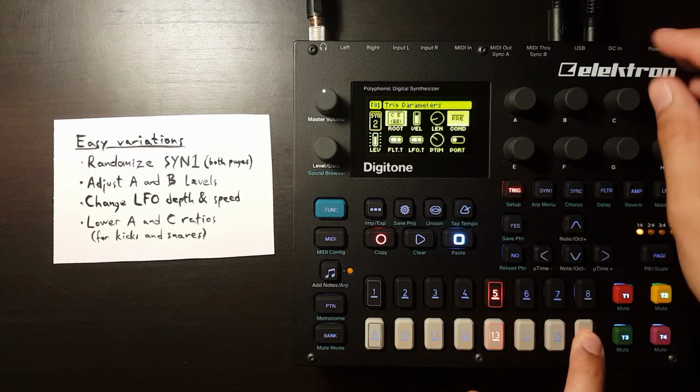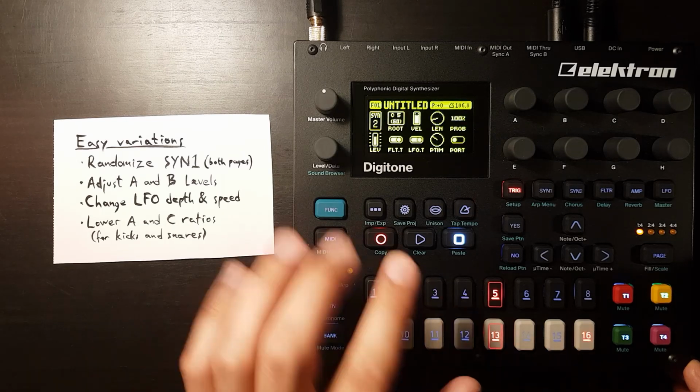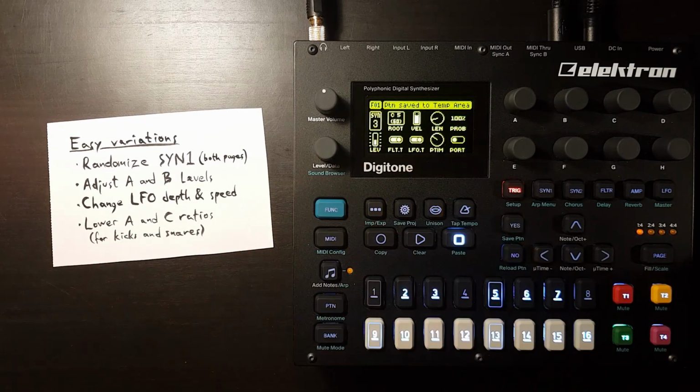And it's going to play only every other loop. Okay, so yeah, the easy variation. Let's save this.